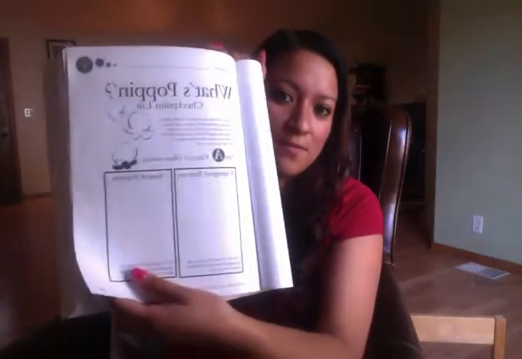For the explore part, we would complete checkpoint lab part A on page 105. Using hand lenses, students will draw or describe unpopped and popped popcorn. We would then answer questions on page 106. There's only 2 questions. This is page 105, and this is page 106.